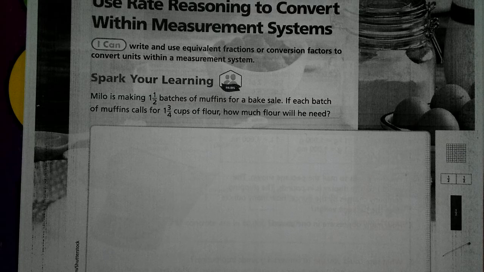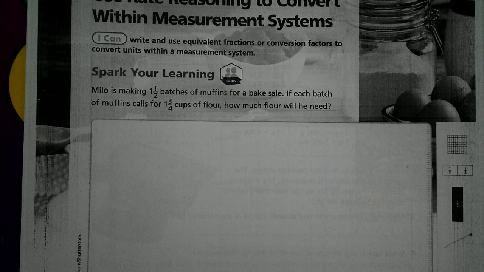All right. So Milo is making 1.5 batches of muffins for a bake sale. If each batch of muffin calls for 1 3/4 cups of flour, how much flour will he need? So does anybody have any ideas of how would we solve this problem?